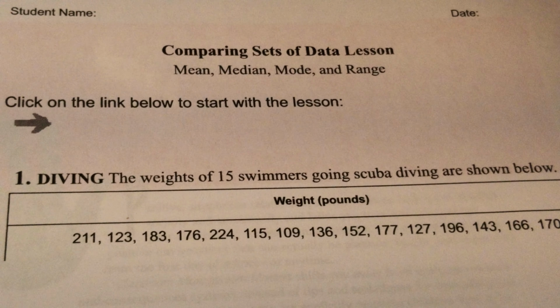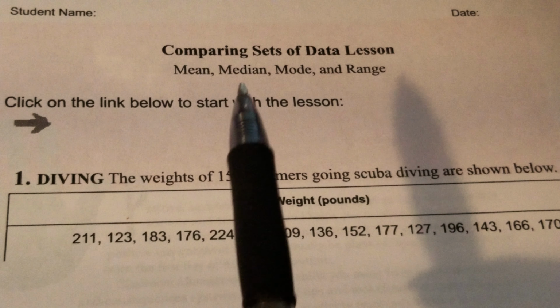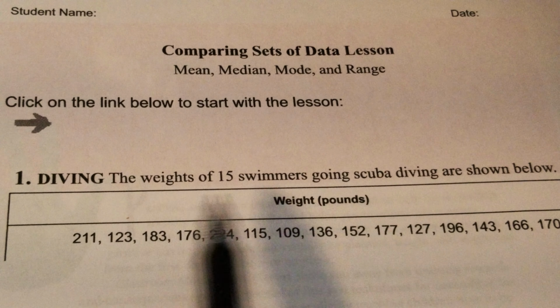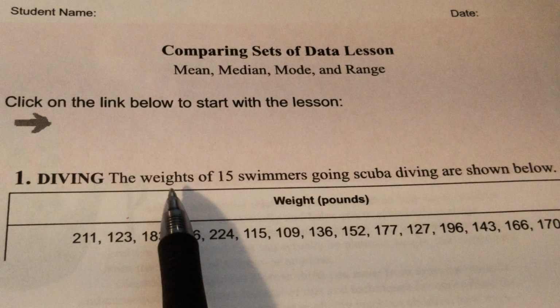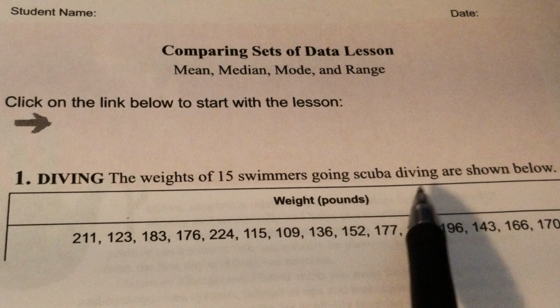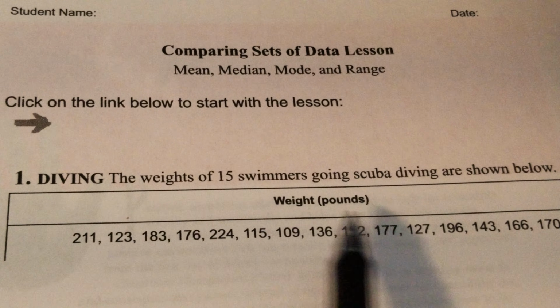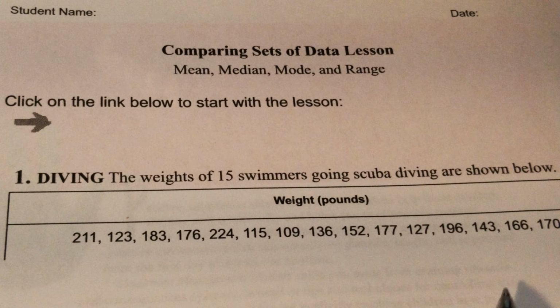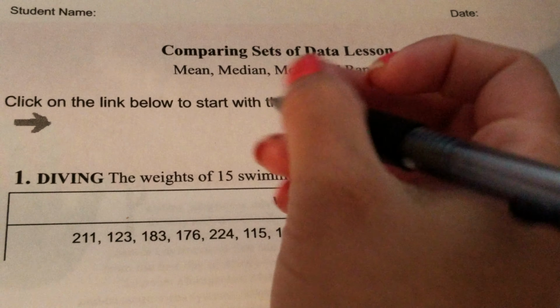Let's start with number one, diving. Okay, so this one, number one, we have a group of numbers here about what? The weight of 15 swimmers going scuba diving are shown below. So these are swimmers. This is their weight, and we have 15 swimmers, so we're gonna need this number.